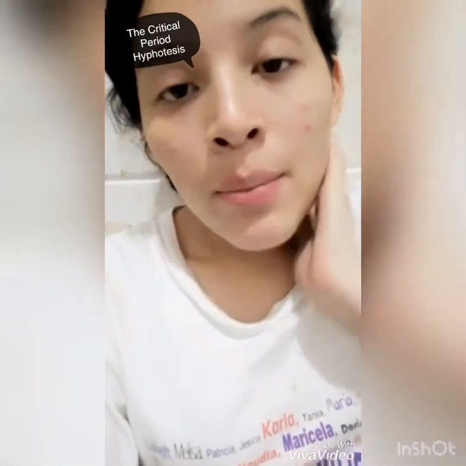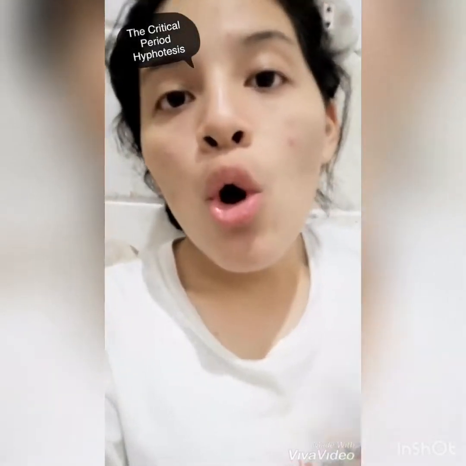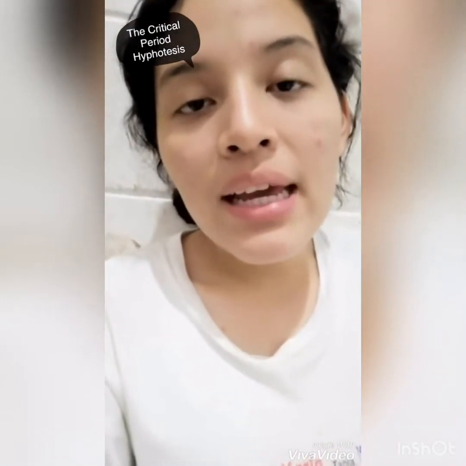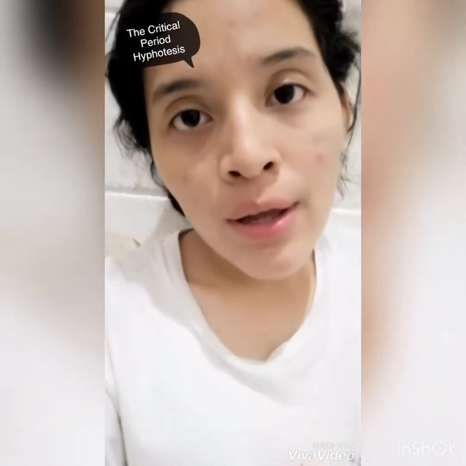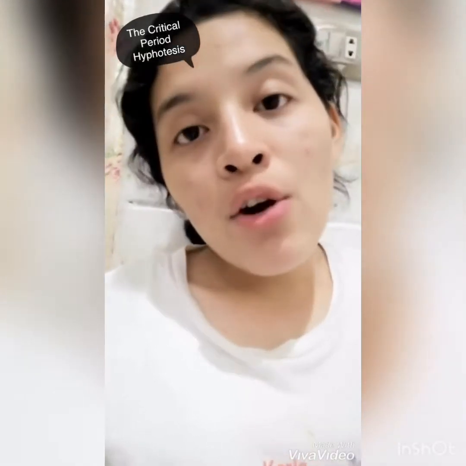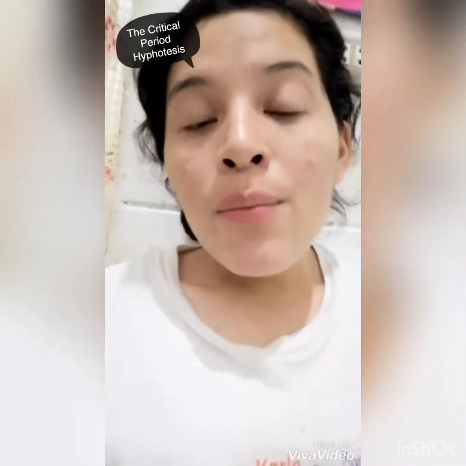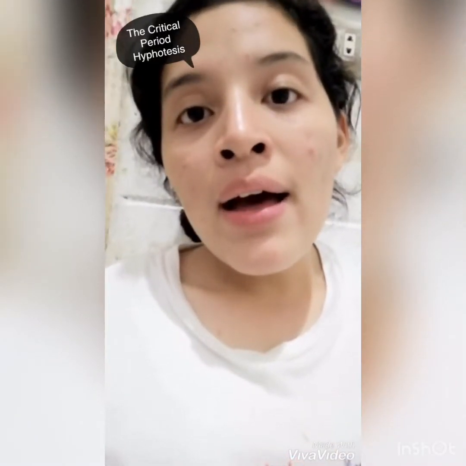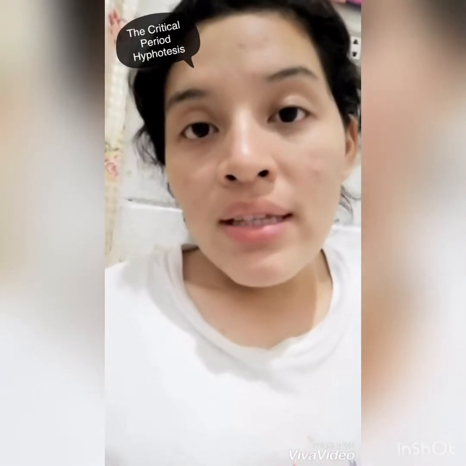Critical period hypothesis. It's about how age affects second language acquisition. It states that the first few years of life are the correct age to acquire a second language if adequate stimuli are present.